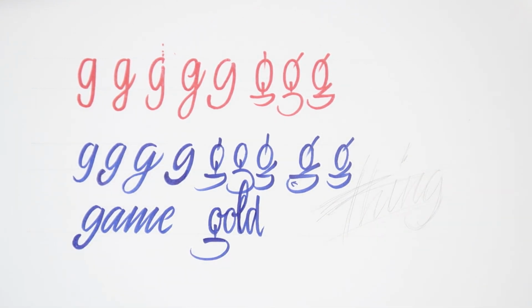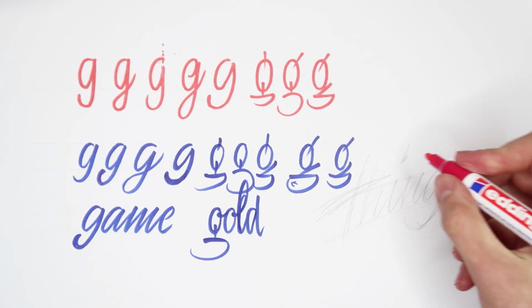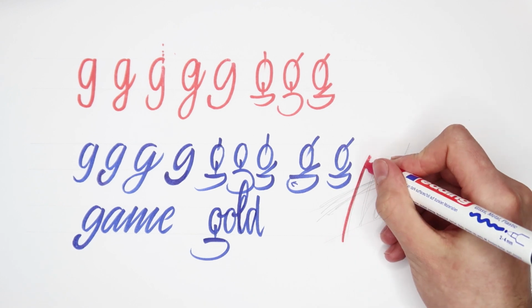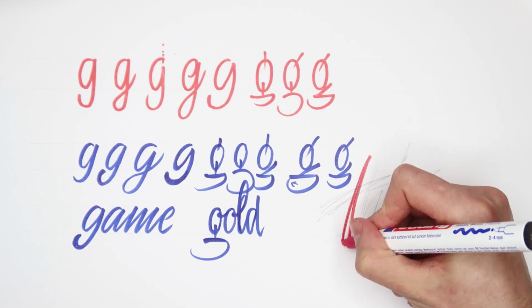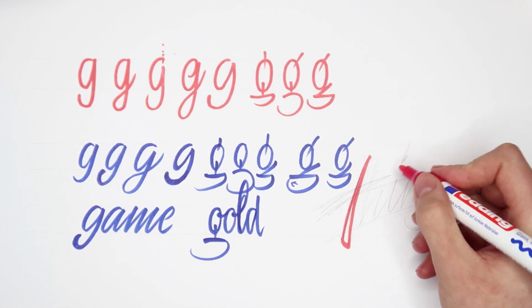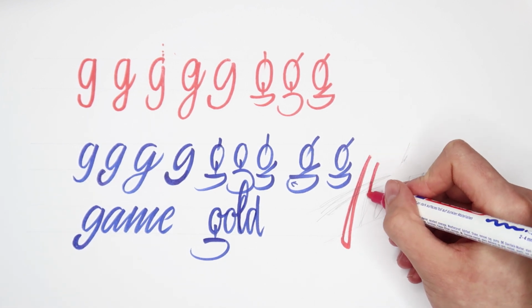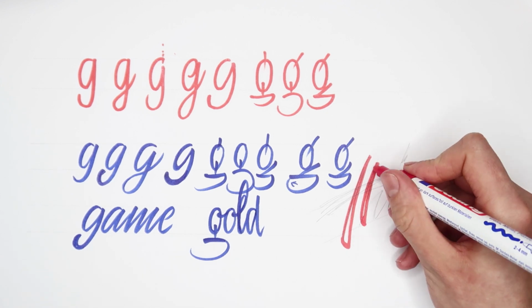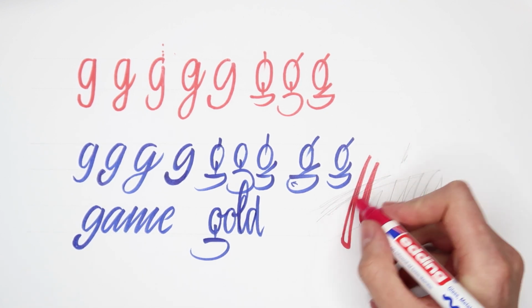And let's do it with our first marker. Okay, it could take pretty much time, a little bit more than the brush lettering, but I will show you the different styles while we just learn letters.